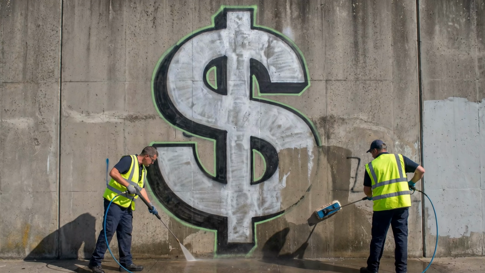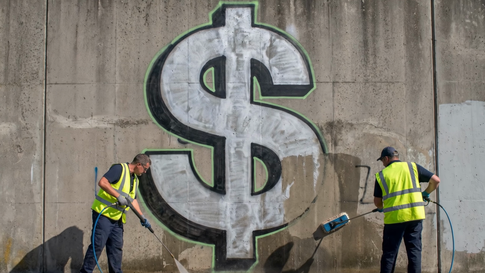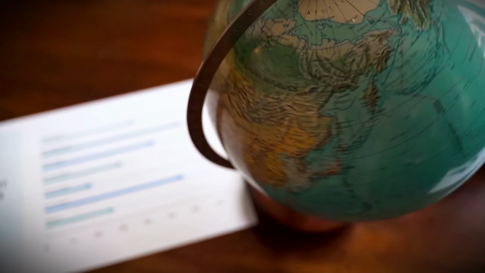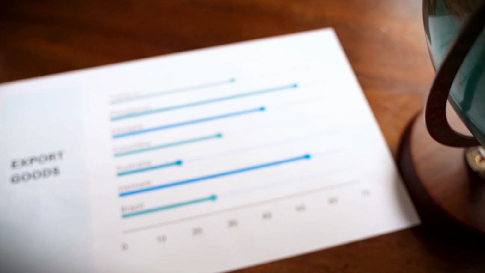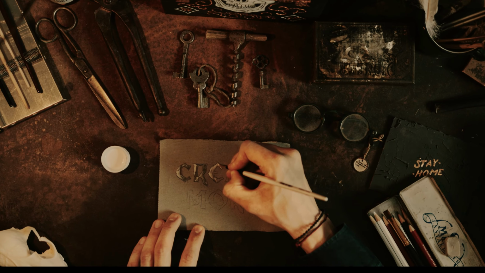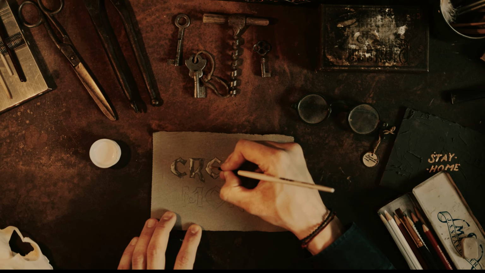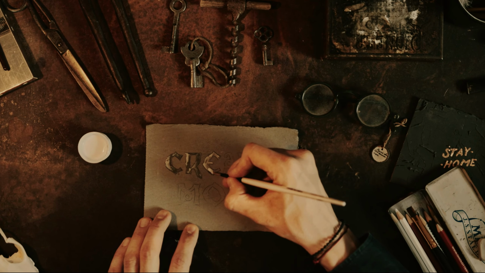Because the S does not stand for states. It isn't even American. The global face of capitalism actually started as a 300-year-old typo, a foreign merchant's lazy handwriting error from 1778 that we all just accepted.